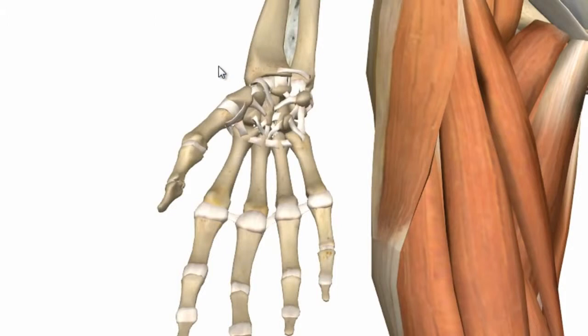So you've got collateral ligaments, you've got ligaments connecting the radius and the ulna to the carpal bones, so you've got radiocarpal and ulnocarpal ligaments, and you've got ligaments on both sides, so you've got palmar and dorsal ligaments, and then you've got ligaments at the end of the radius and ulna which connect these two bones together.